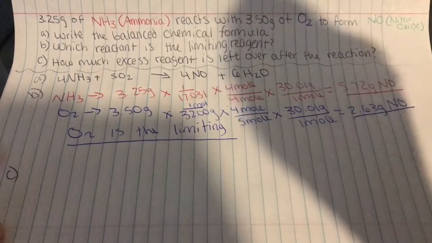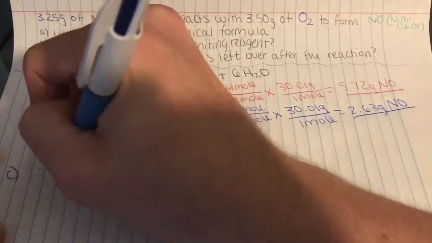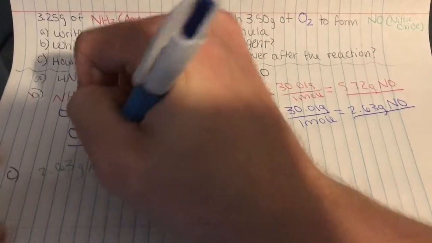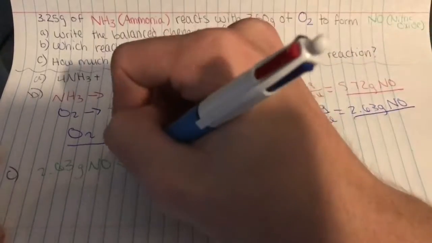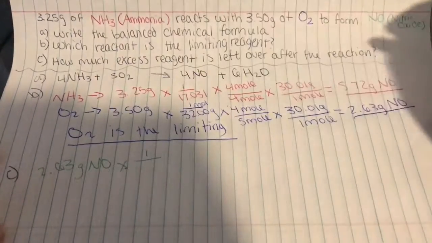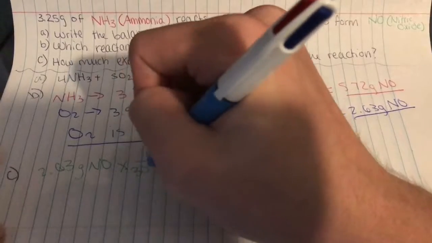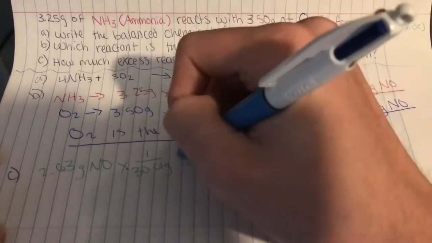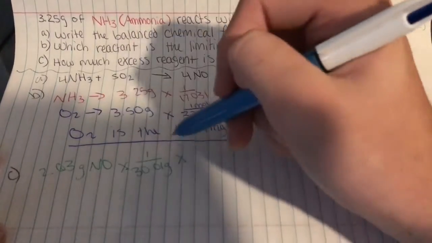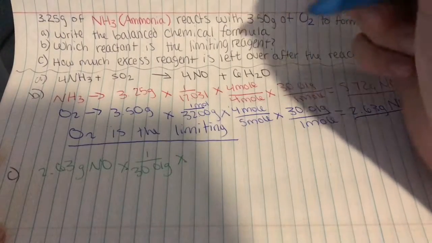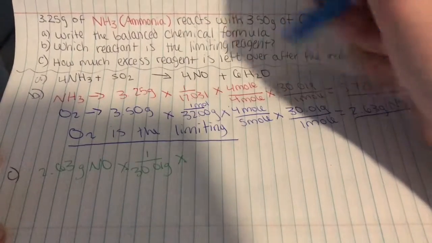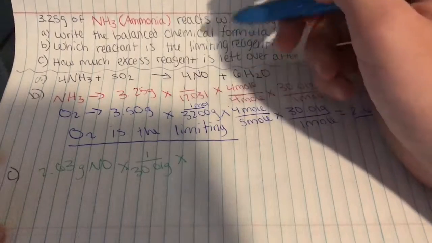So in green, let's start with 2.63 grams of nitric oxide, and we're going to multiply that by 1 over its molecular mass, which is 30.01 grams. And then since that gives us the moles, we're going to do the mole-to-mole ratio from nitric oxide to ammonia.